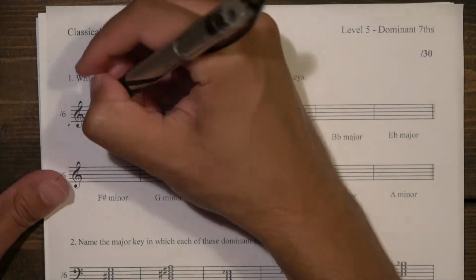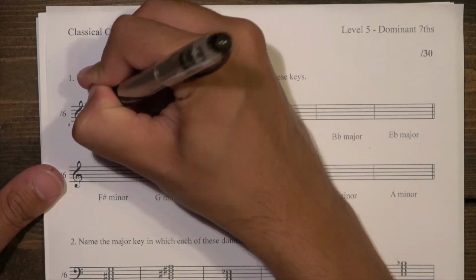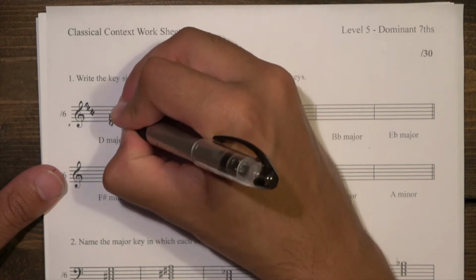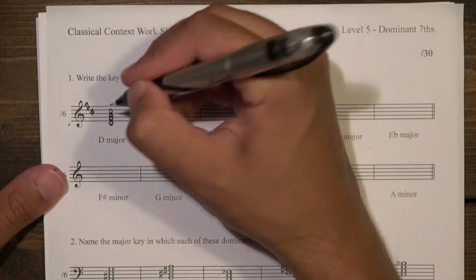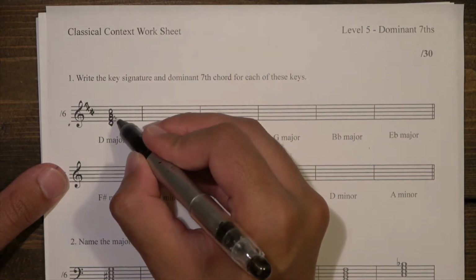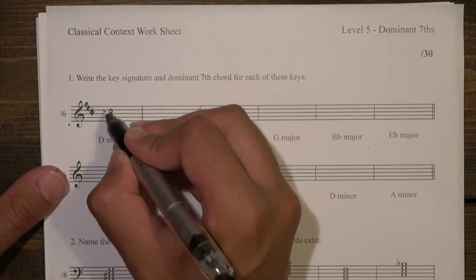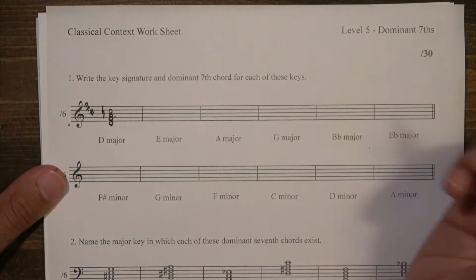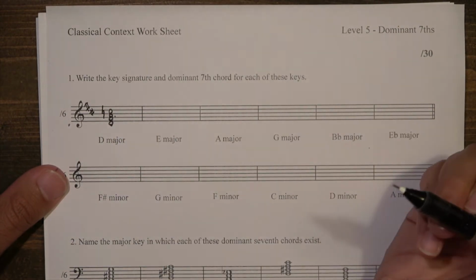Oh look, D major, I know D major's key signature, Father Charles, hooray for me. And now that's a dominant seventh of D major, I think. D is the root, and then is that a major triad? Yes, it is, and C natural is a minor seventh above D, so that's right. There's a dominant seventh.